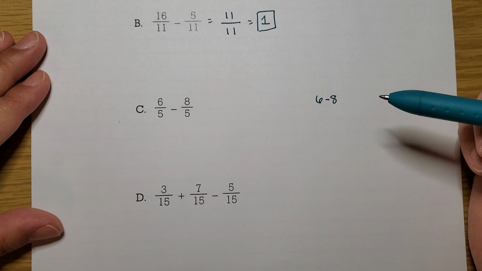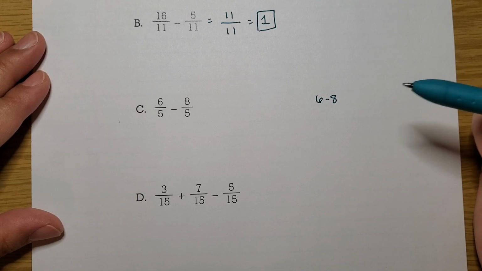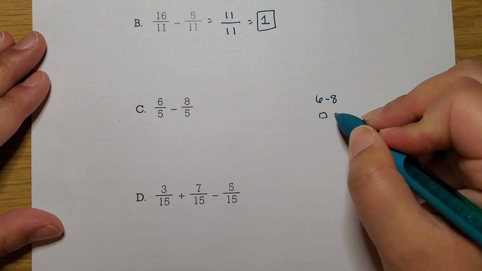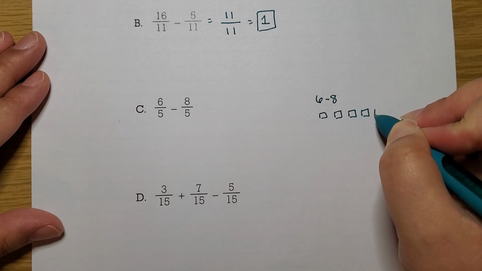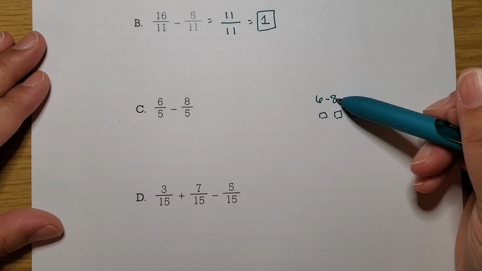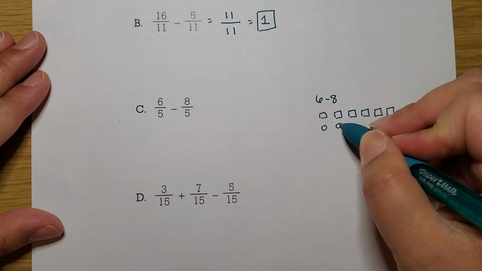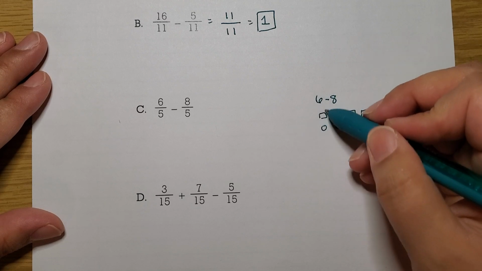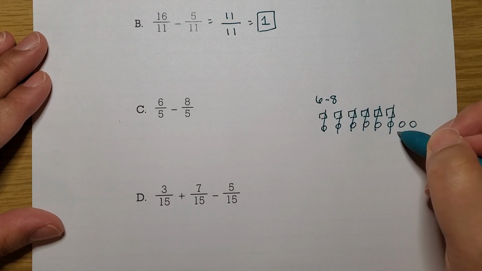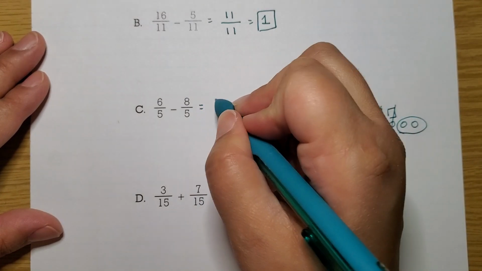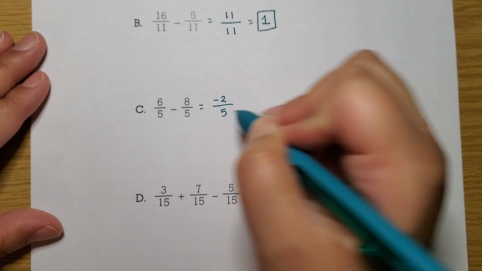You can think of this in terms of money, or in this case, I'm going to think about it in terms of shapes. So I have 6 positive squares, and ordinarily I would have 8 positive squares, but the subtraction turns them to the other side. So I'm going to have 8 circles, which represent negative numbers. Then we've got a bunch of canceling going on, and we're left with 2 negative values in the end. So we end up with a -2 in the top, and we keep the 5 in the denominator.